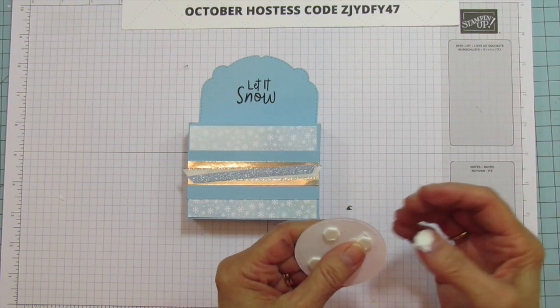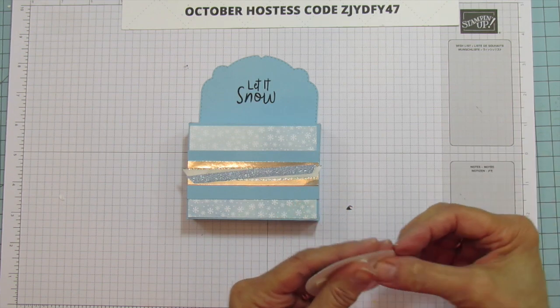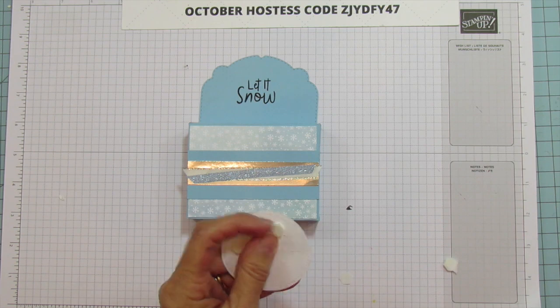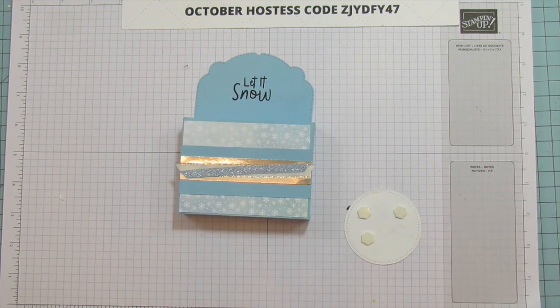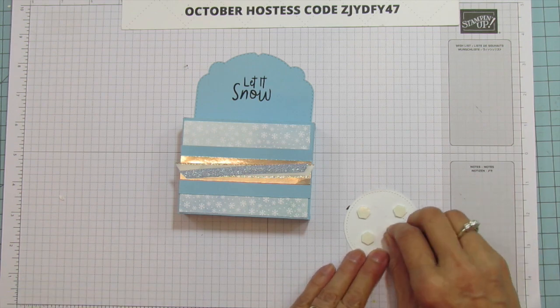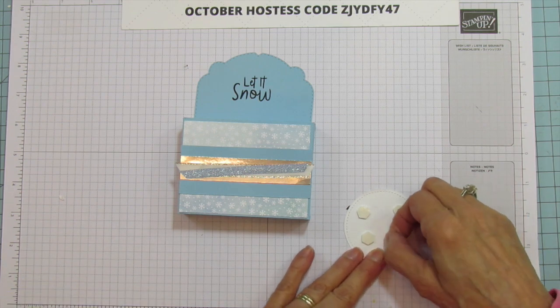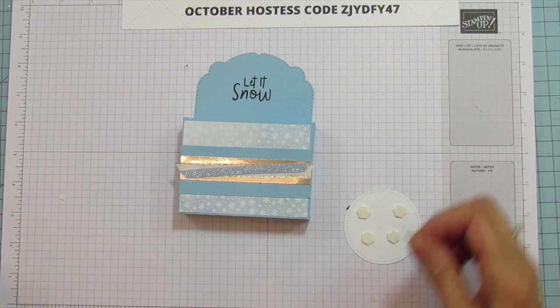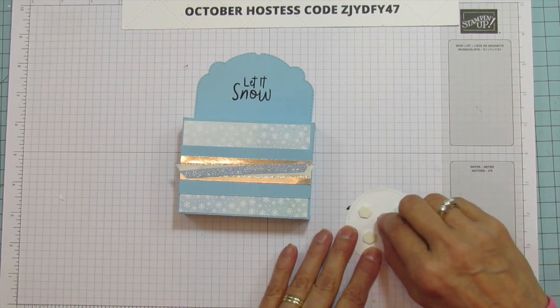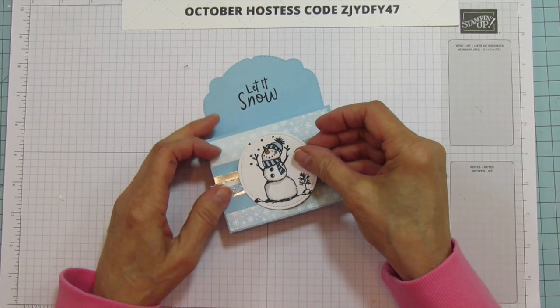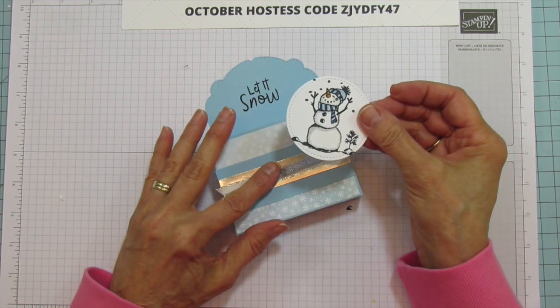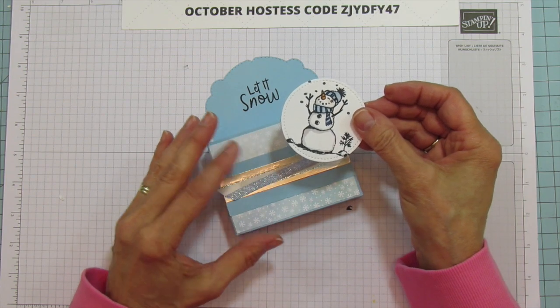Oh, look what I did. All right, we're going to have to put a couple more on there. Took it right off the paper, so we're going to put another one right there. And one more. All right, so he's going to go right in the center because he is the center of attention here.